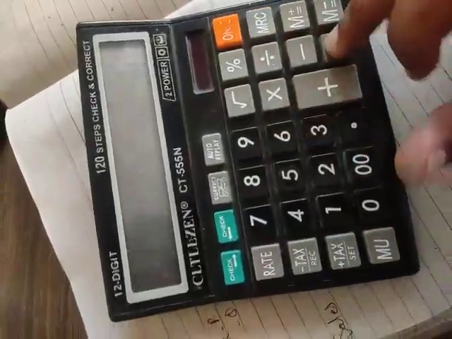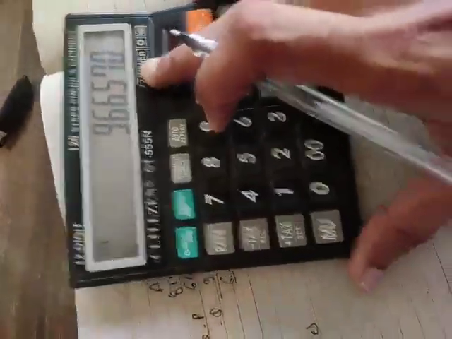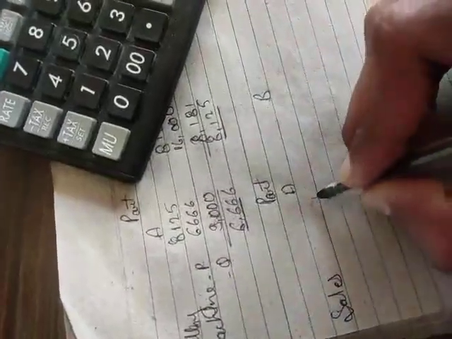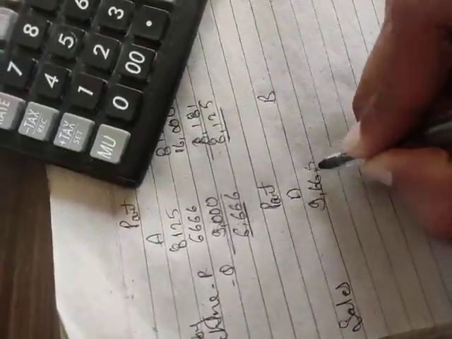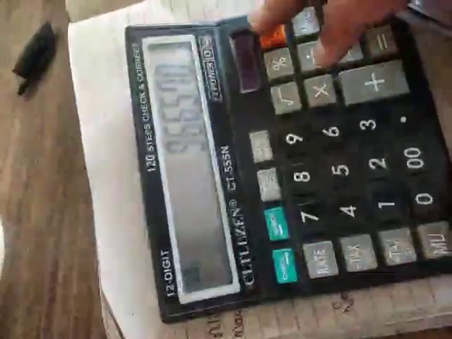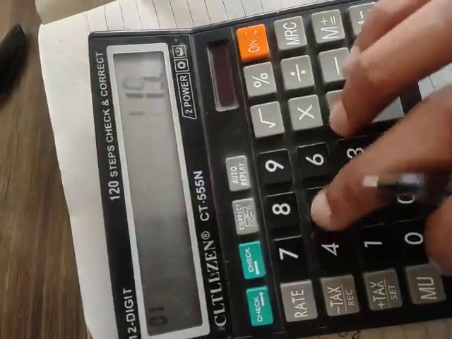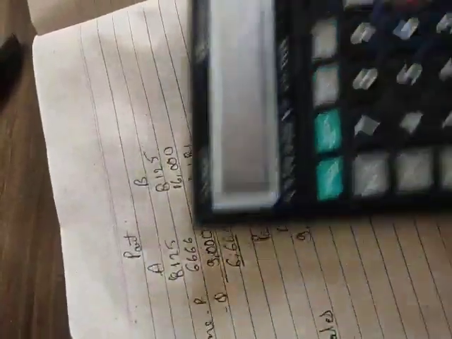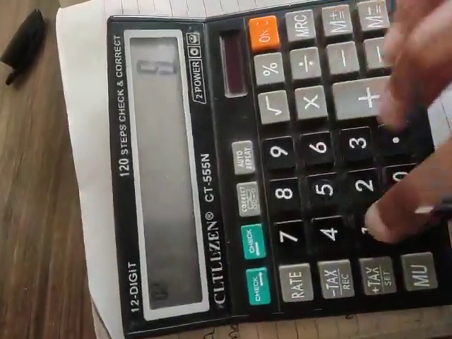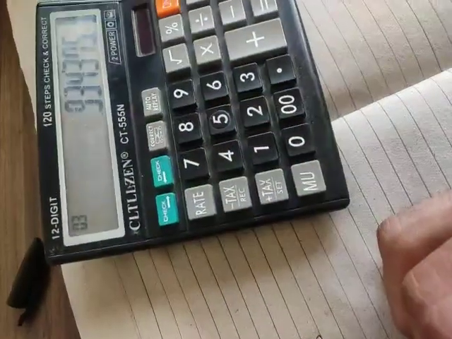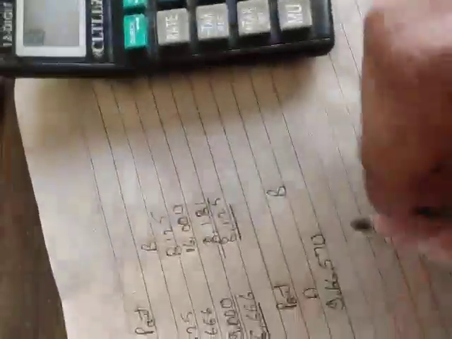That means total sales is 9,66,570. What about part B? The selling price for part B is 115, and we are manufacturing 8125, which is the quantity to be sold. Now the total sales amount is 9,34,375.